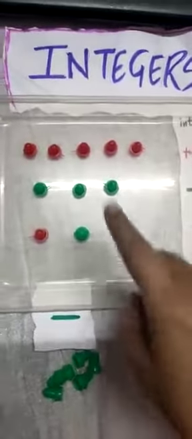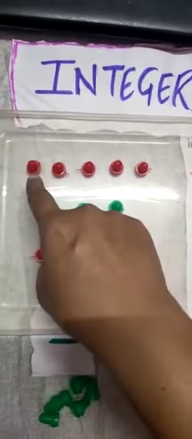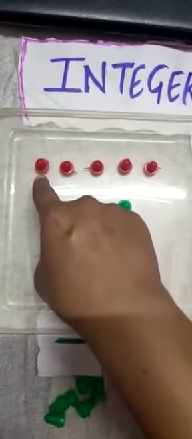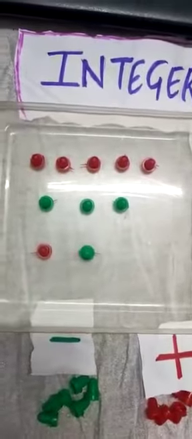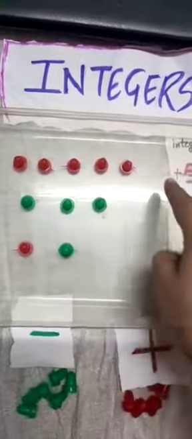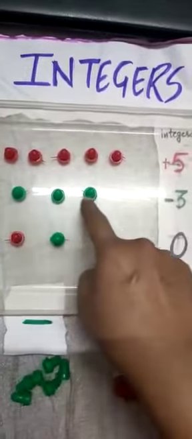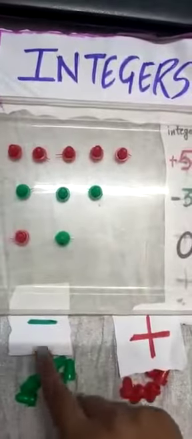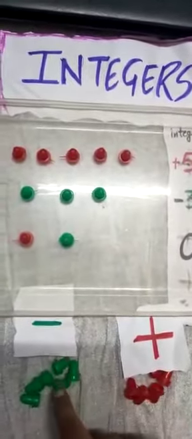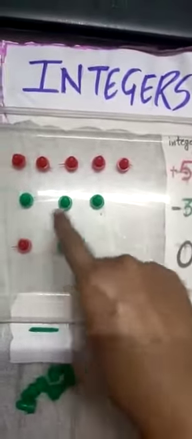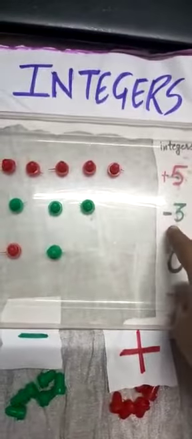Now, if I have taken 5 red beads, one red bead means +1, so here are 5 red beads, so your integer will be +5. Now you have 3 green beads. Green beads mean negative integers, -1, -1, -1. We have 3 negative integers, so this is -3.